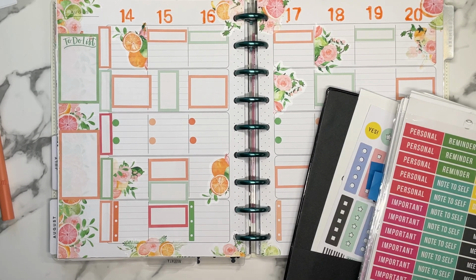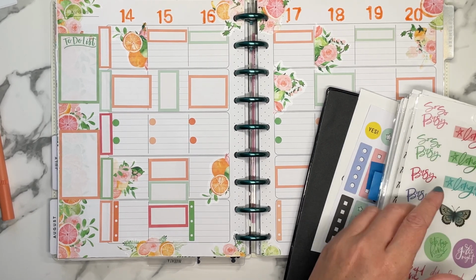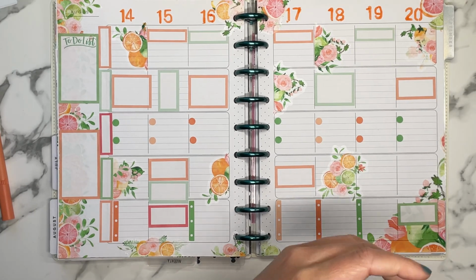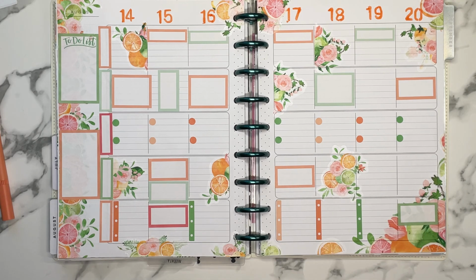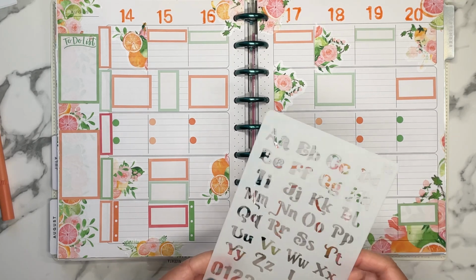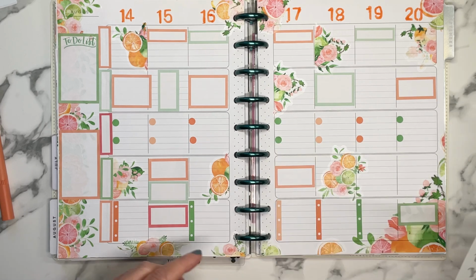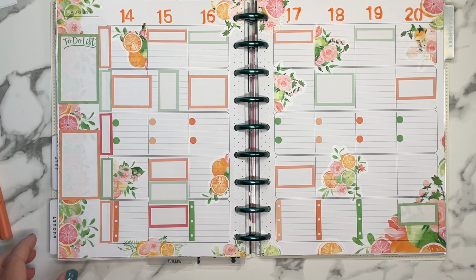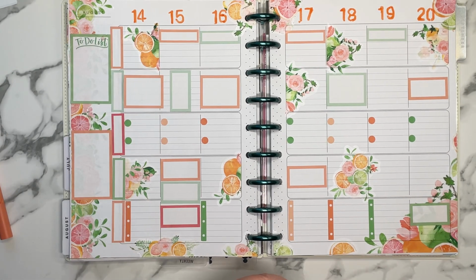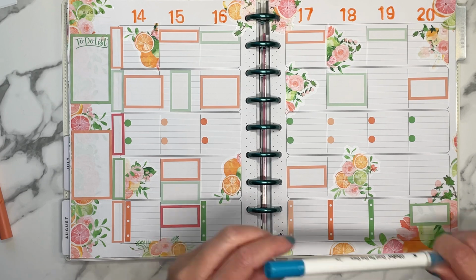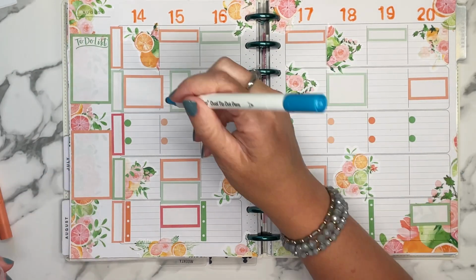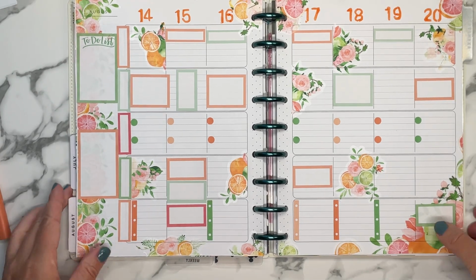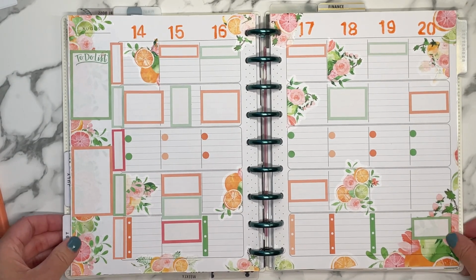So I think I'm going to just leave it. What I could do is take this and do bullet points if I wanted to, or I have a dot marker, where you can just do bop, bop, bop. So yeah. All right, let me make sure I'm centered before I do my little outro.